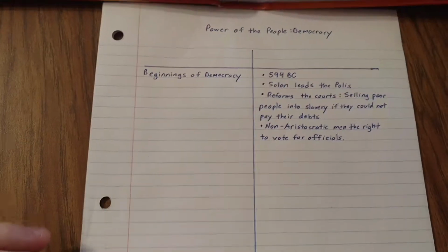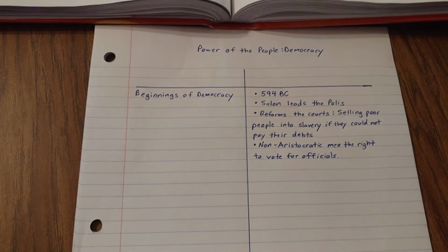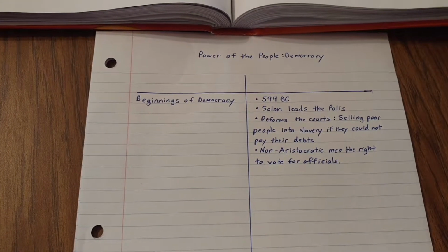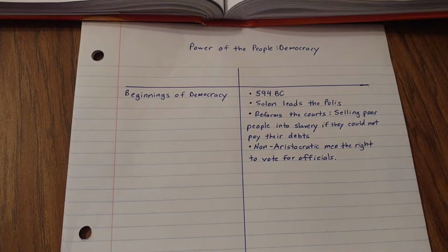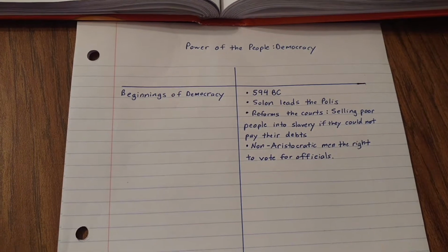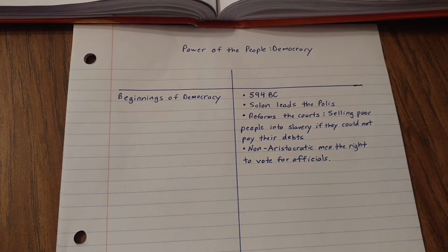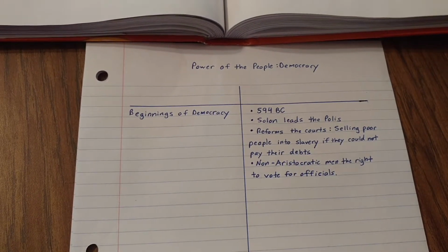What I'm going to do is scroll down to my paper and show you what I have. So the beginnings of democracy, 594 BC, Solon leads the polis, reforms the courts, selling the poor into slavery if they could not pay their debts is canceled. Non-aristocratic men get the right to vote for officials. These things right here were what were changed, or what was important in the beginning of democracy for Greece.